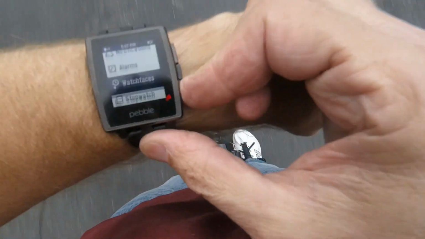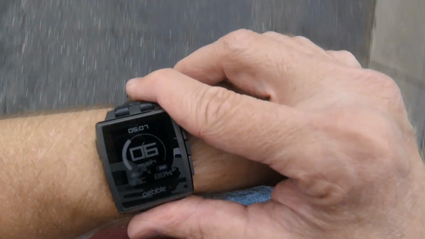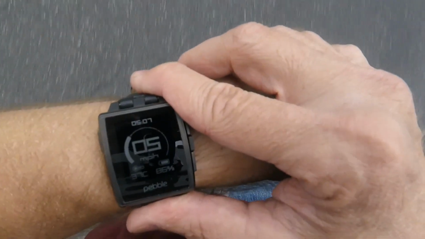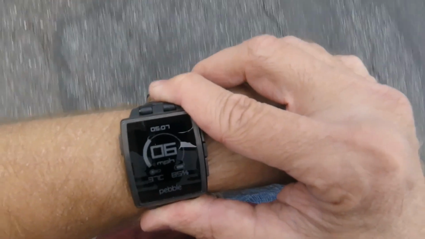And it does have a backlight too. You probably won't be able to see it here, but when you're riding in darkness. And I bought my Pebble watch from Amazon, and it was about $90.